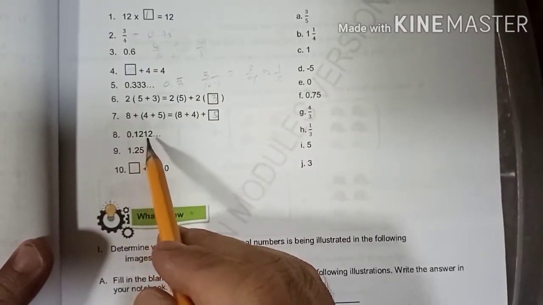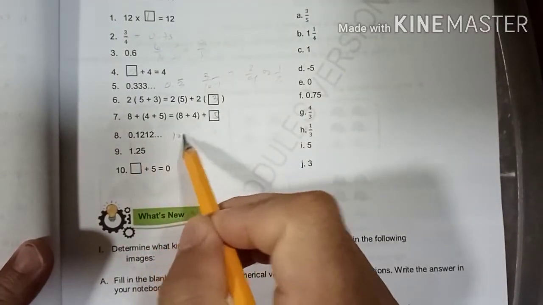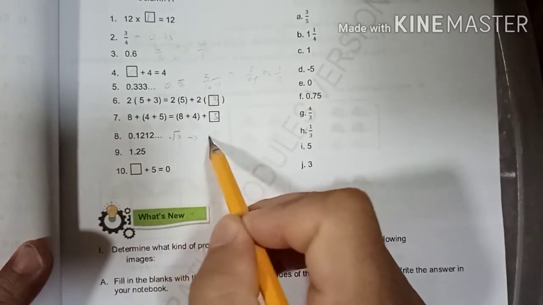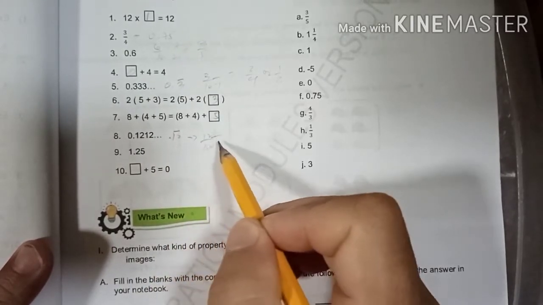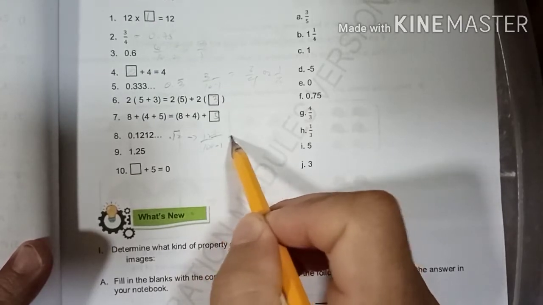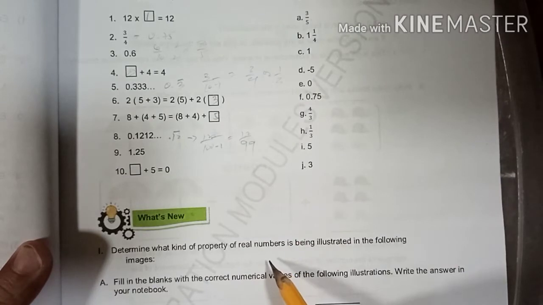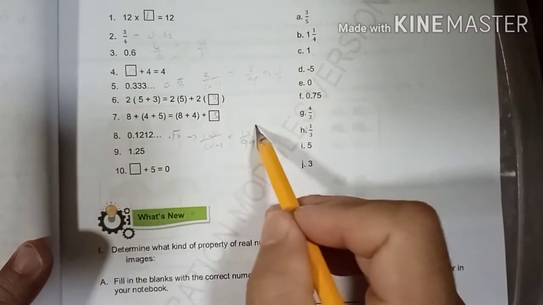12, or 12 with a vinculum. So this is 12 over 100. You directly subtract 100 minus 1. The answer is 12 over 99. Is there any 12 over 99? Okay, divided by 3.